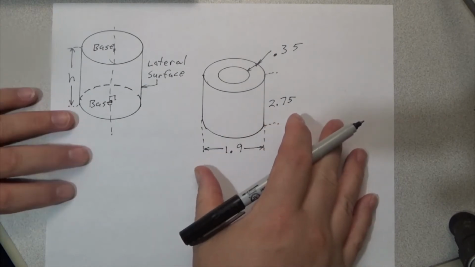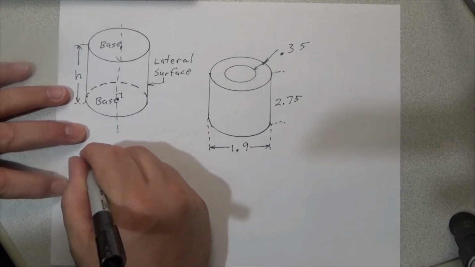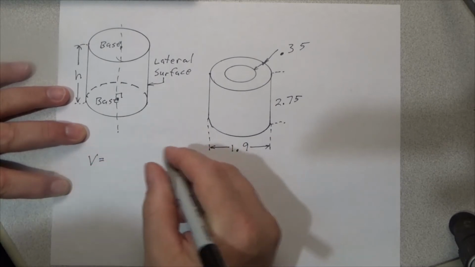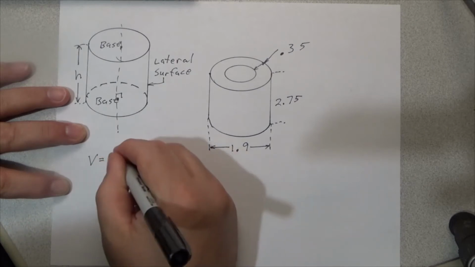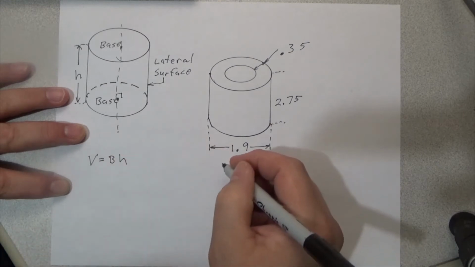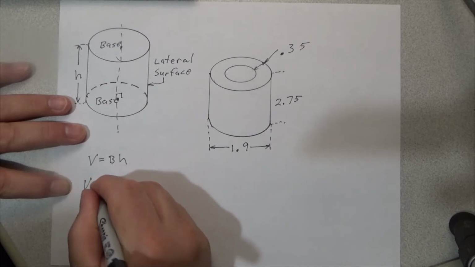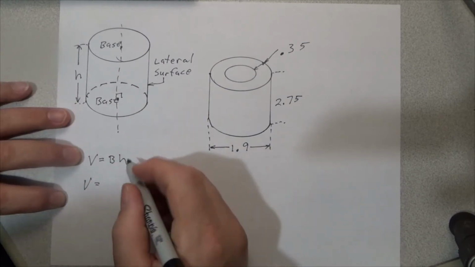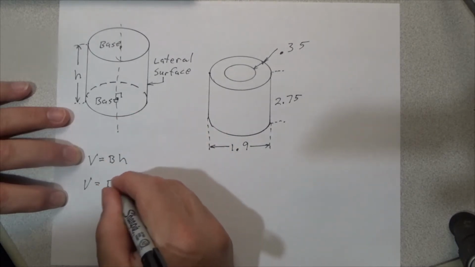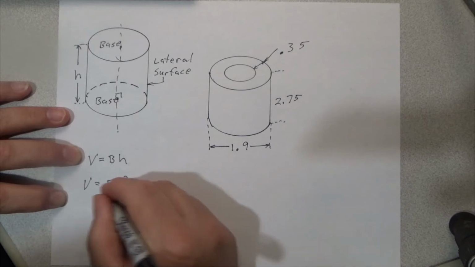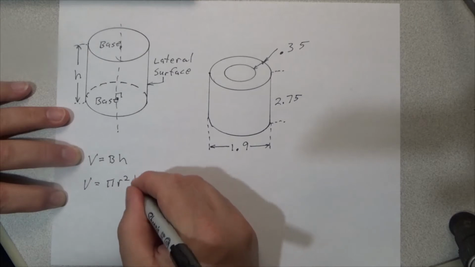Now, the volume formula for a cylinder is equal to base area times the height. For a circle, the base area is going to be pi r squared. So the volume of a cylinder is pi times r squared times height.